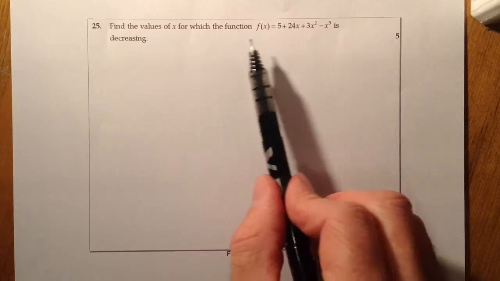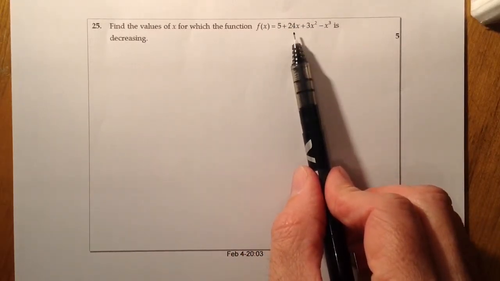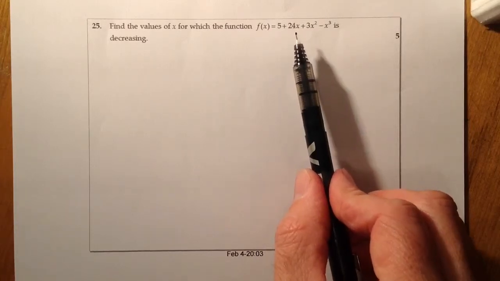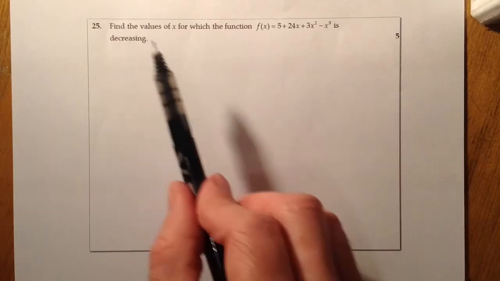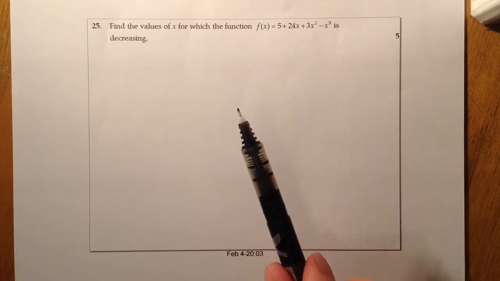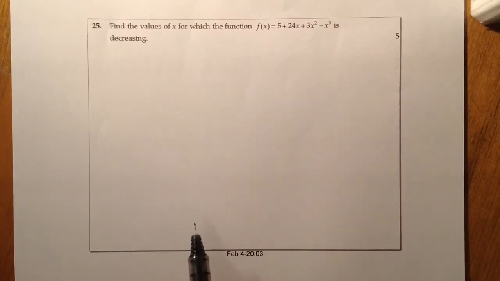So what I'm interested in is if I was to draw that curve that's here, which parts of it would be decreasing? So which parts would be going from left to right and they'd be on a downward slope. Okay, so that's really what I'm interested in identifying here. Right, so let's go ahead and start this question.